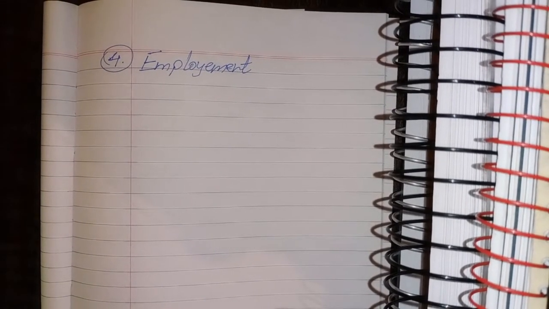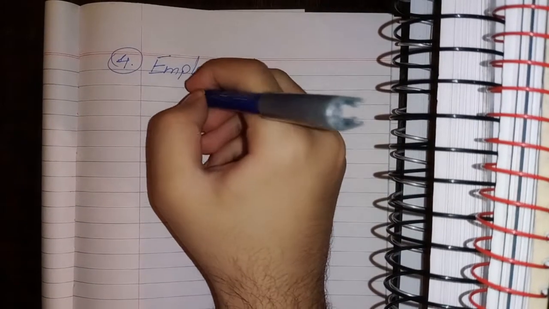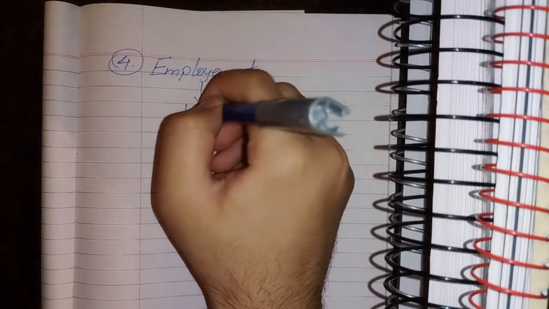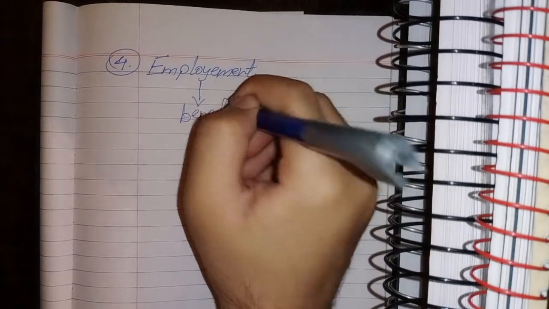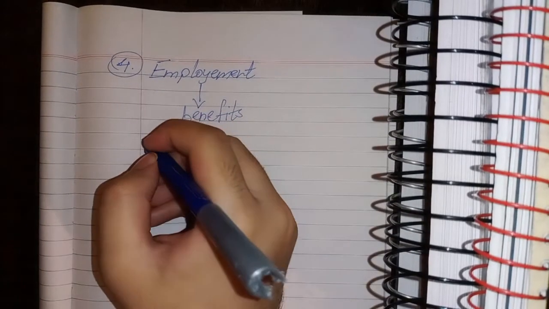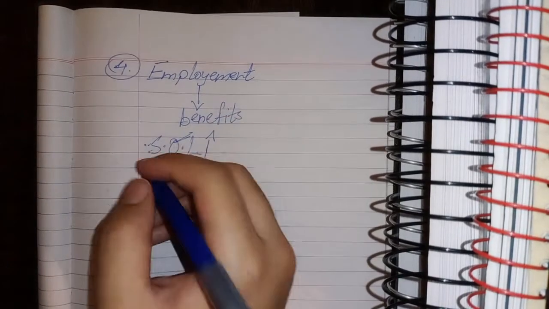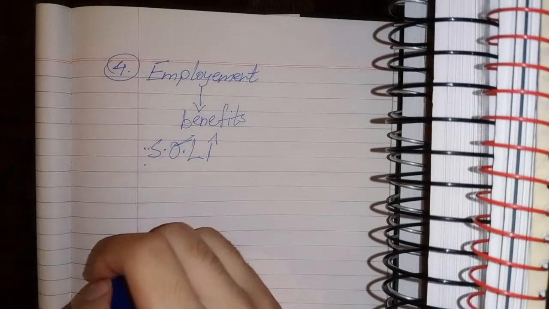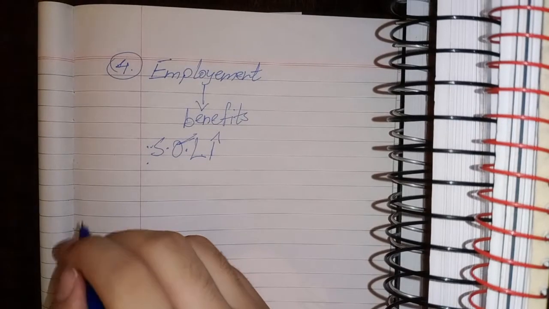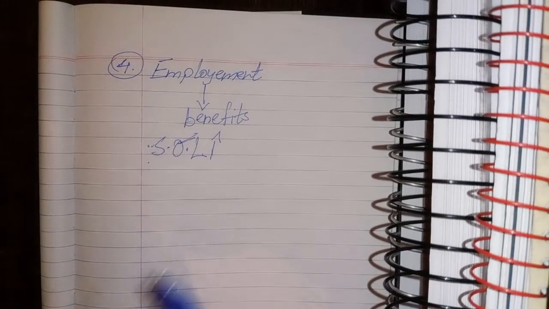Fourthly, the government wants more employment in the economy, or we can say that they want low unemployment, because employment brings a lot of benefits to the economy. It improves the standard of living of people. It reduces poverty. The government is able to get more revenue from the employed.